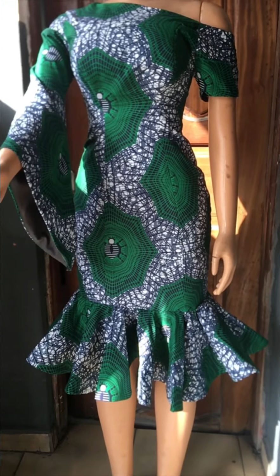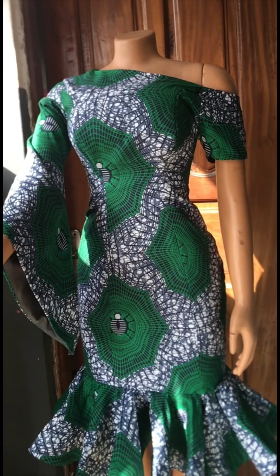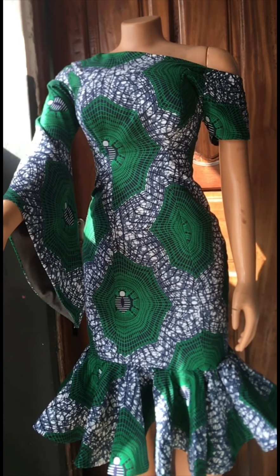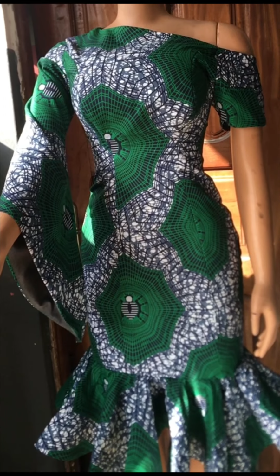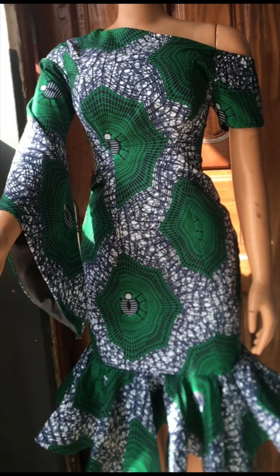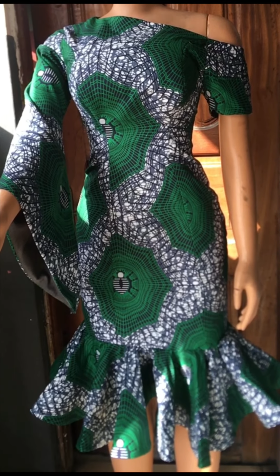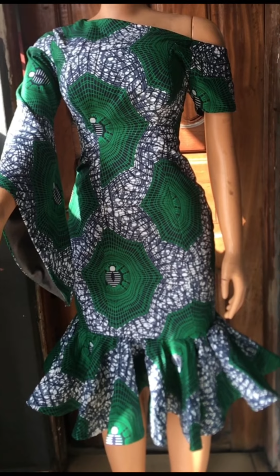In today's tutorial, I'll be showing us how I made this beautiful fitted dress with an asymmetric neckline and a funnel sleeve. I already have the video on how to cut and sew the down part of this dress on my channel. In case you've not seen it, you can go to my channel and check it out.